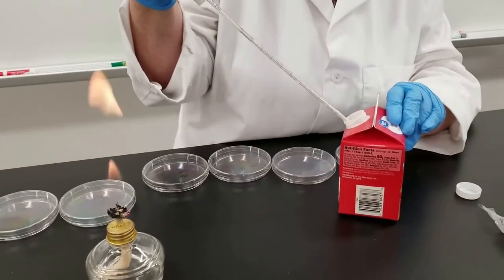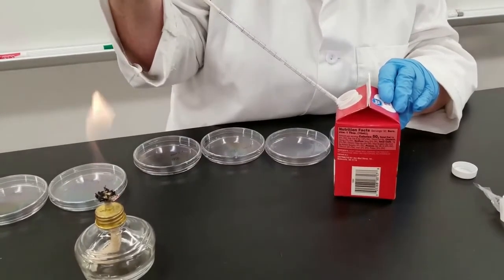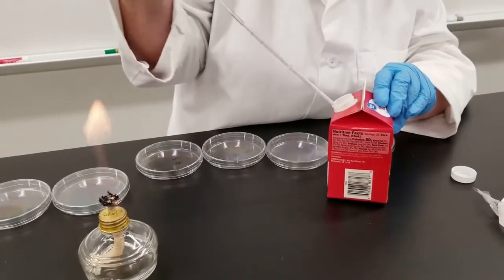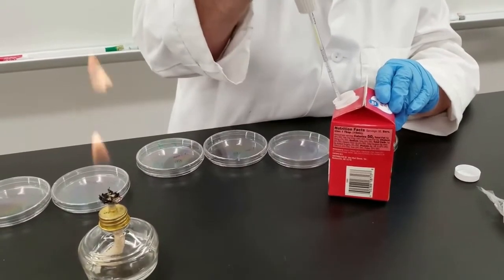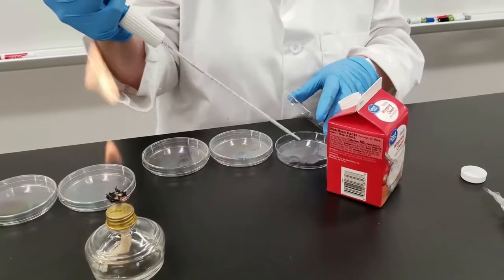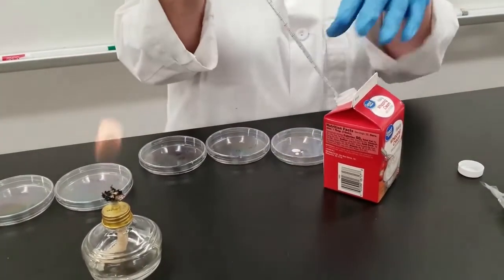Now what we are going to do for the second plate, it is going to be a 1-to-10 dilution. So we are only going to add 1/10 of a ml, which I'm trying to see in here. So this would be a 1-to-10 dilution.